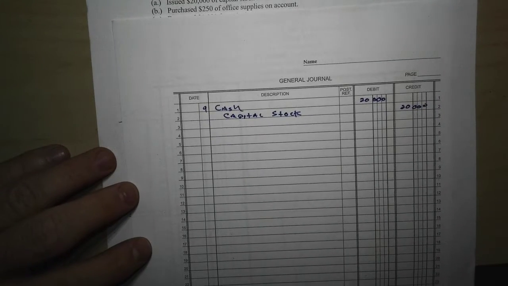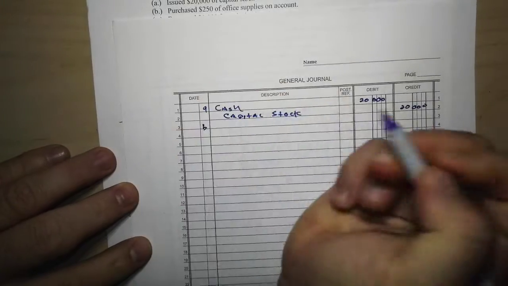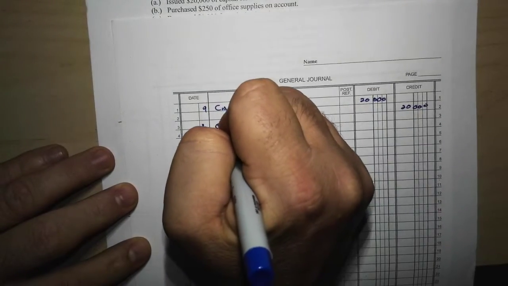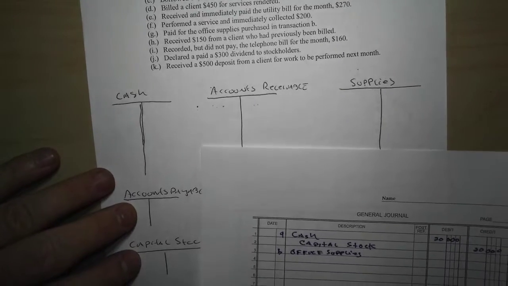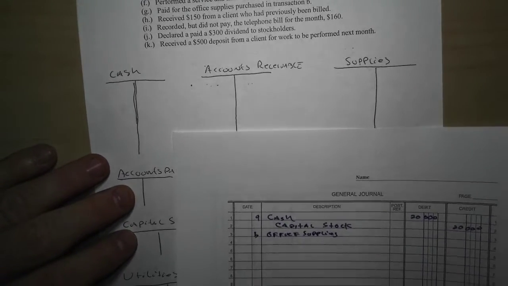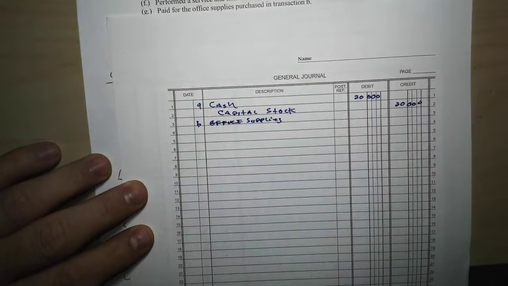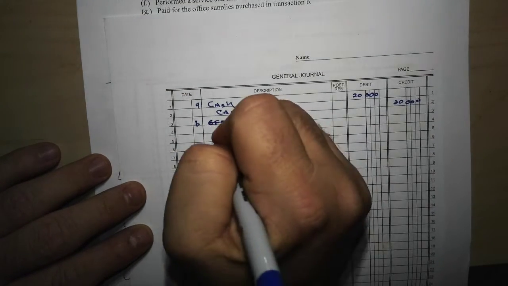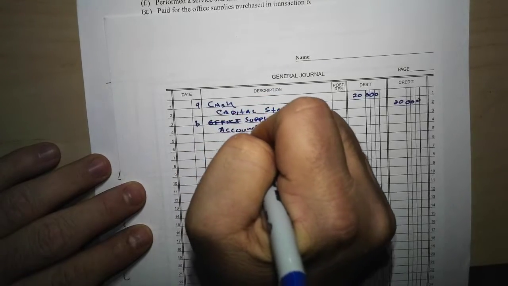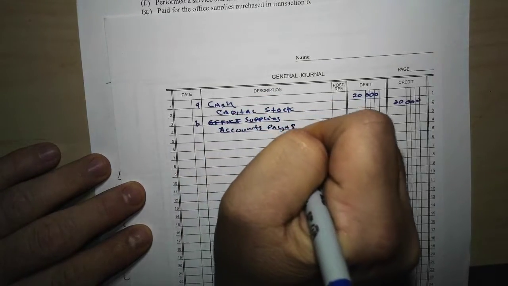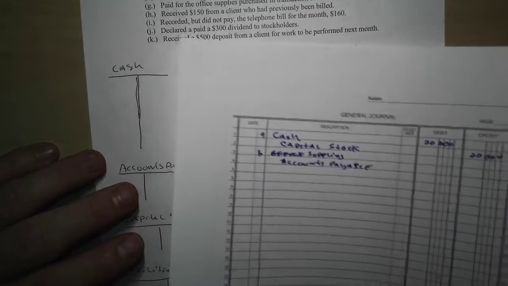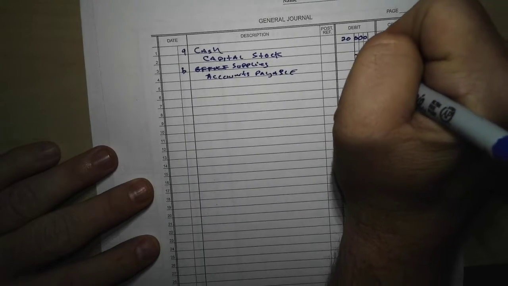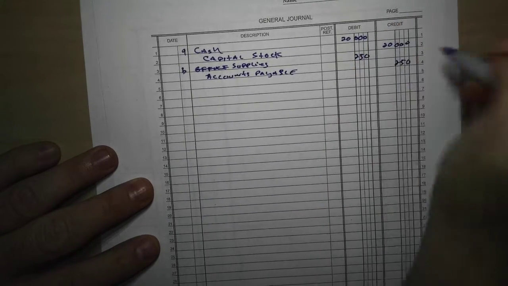Purchase $250 of office supplies on account. I'm just going to make that B, and I'm going to make this office supplies. Actually, they just have it as supplies, sorry. So I'll just leave it as supplies there. And we did it on account, so we're going to use accounts payable. Again, this is how business is usually done, purchasing on account. So we'll make that $250 and $250.